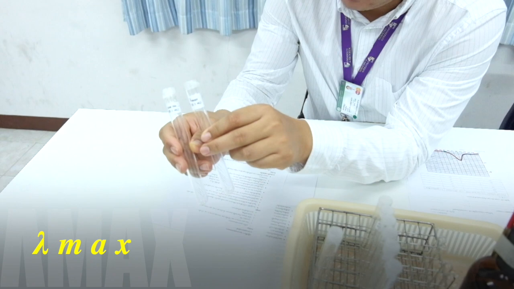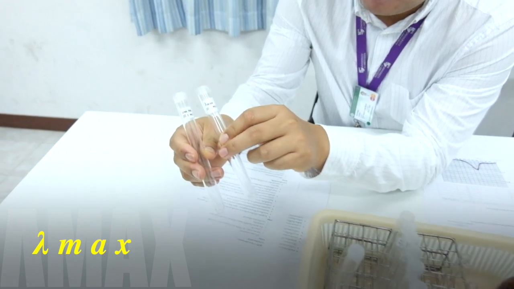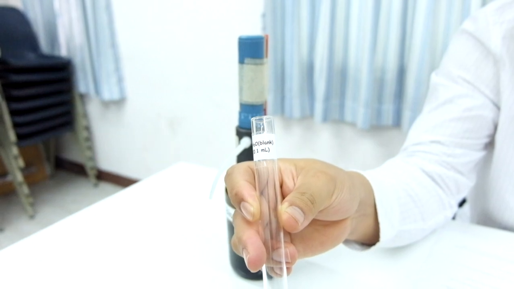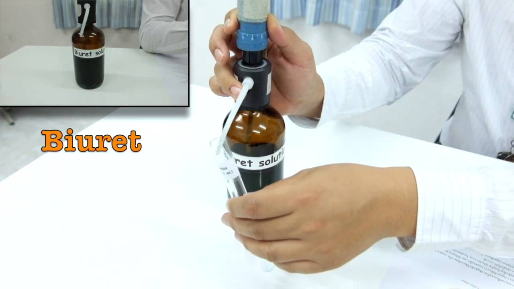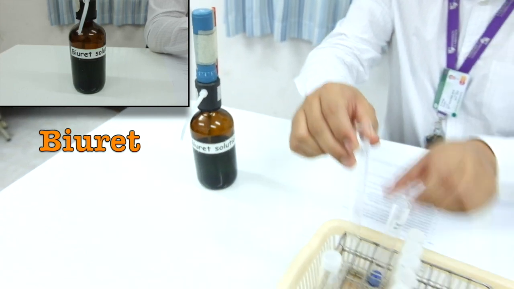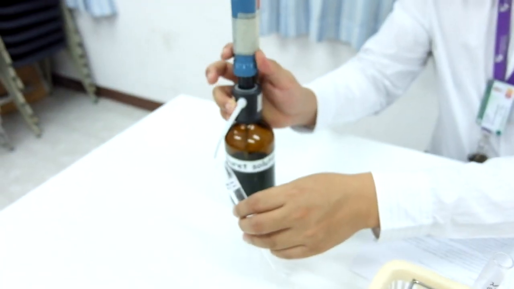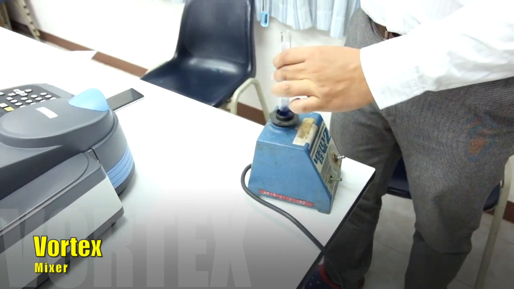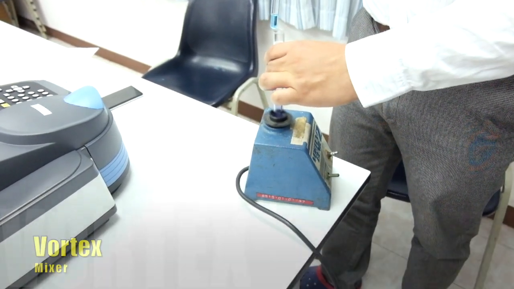You receive two test tubes labeled lambda max and blank. To start, fill both tubes with 4 ml of biuret solution. Mix well with a vortex mixer and leave them for 10 minutes.